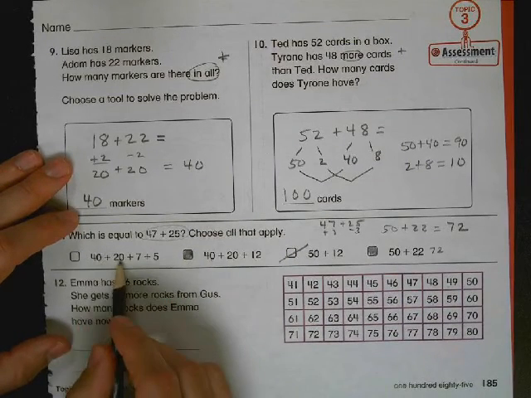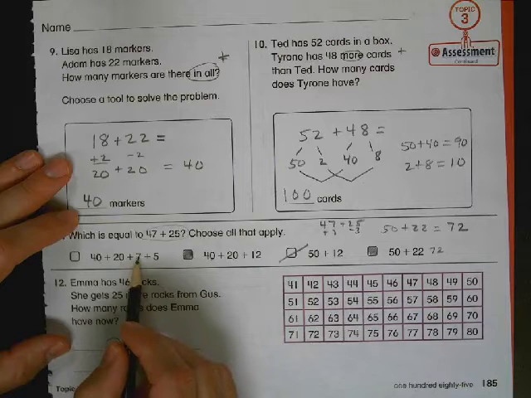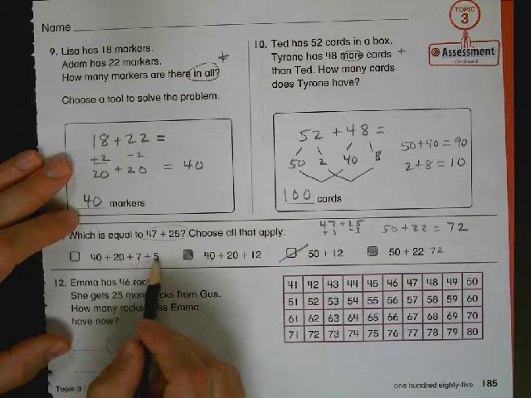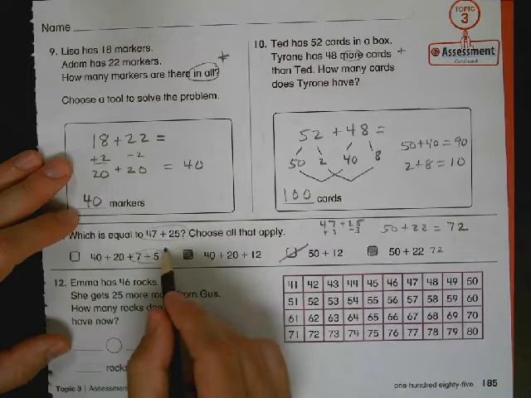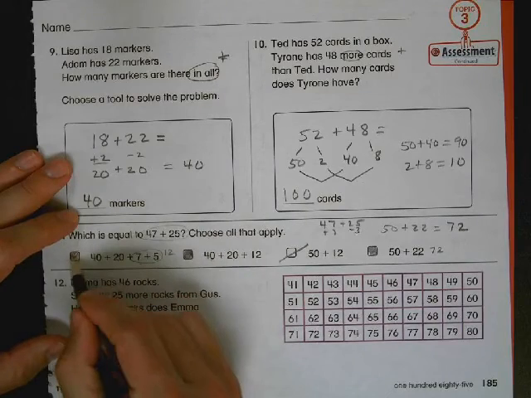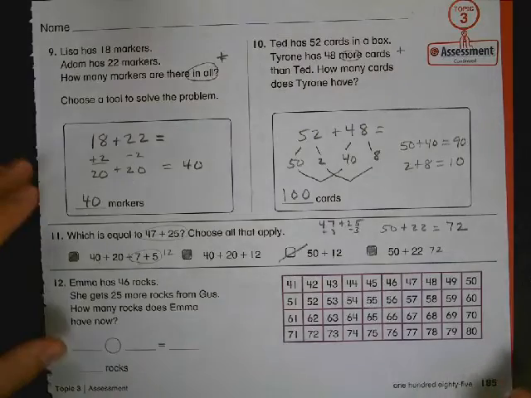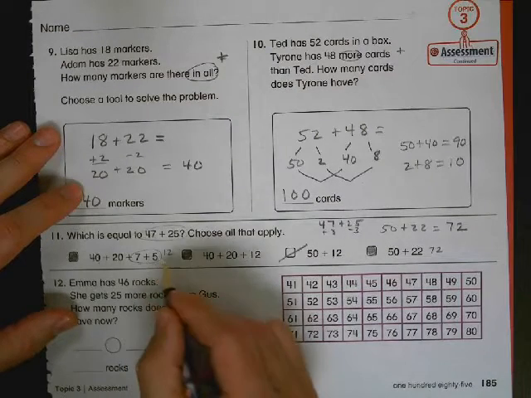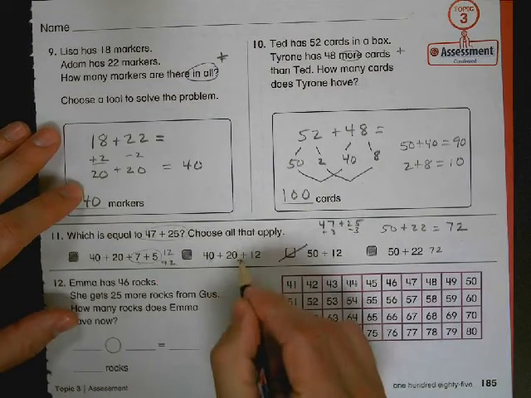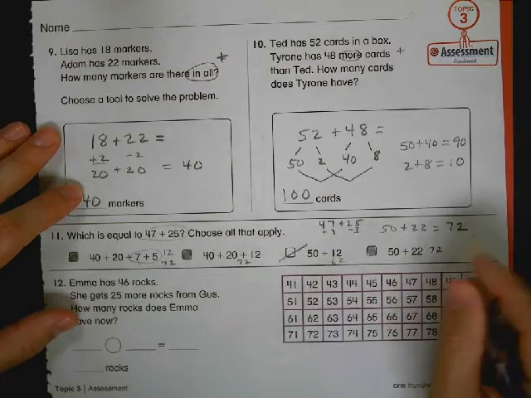And 40 plus 20 is 60, 60 plus 7 is 67, 67 plus 5, 7 and 5 is 12, 72. So I would solve. This is 72, 72, 62, 72.